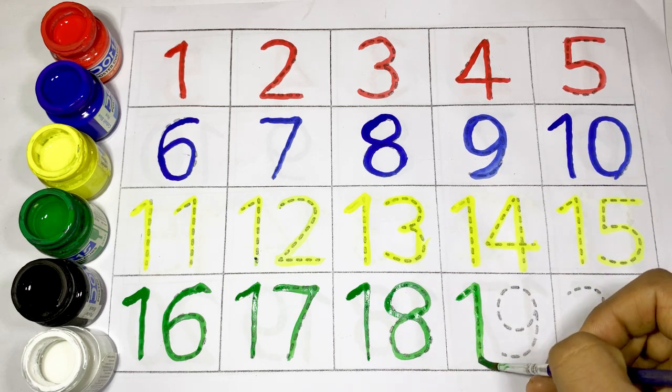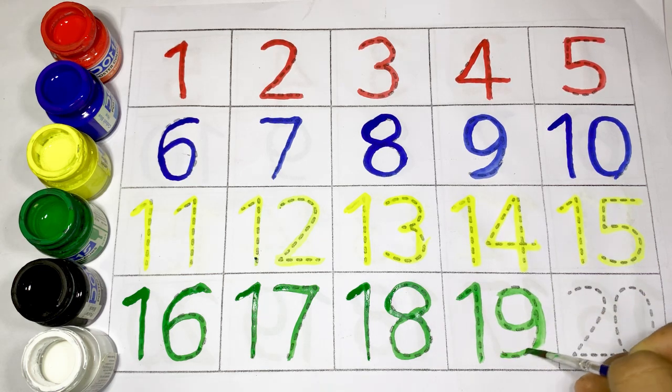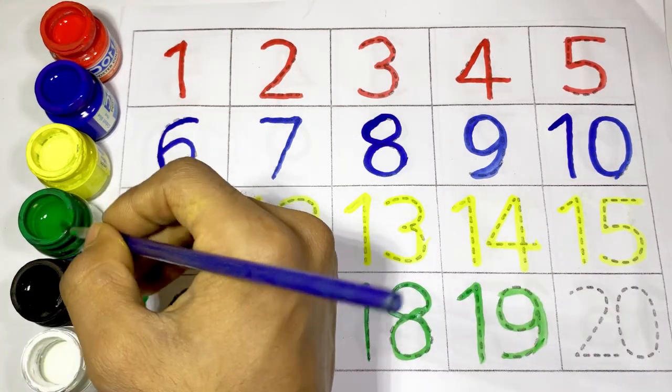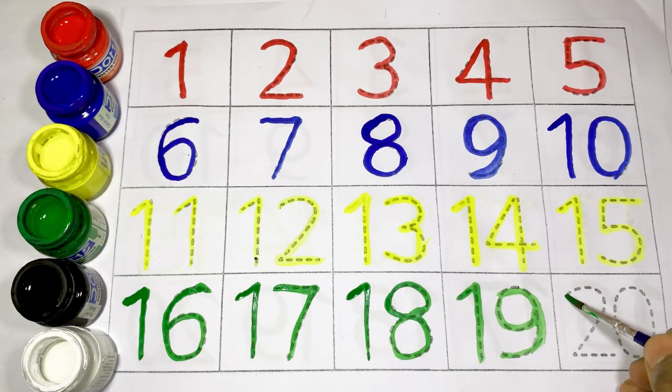19. The number 19. Kids, again use green color and last draw 20. The number 20.